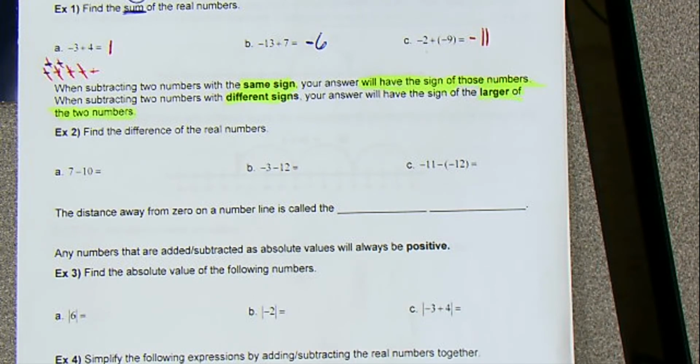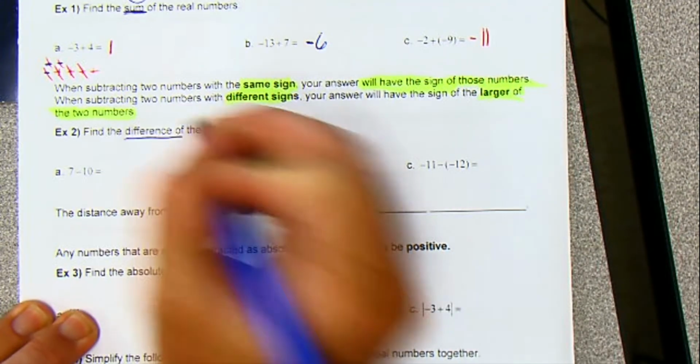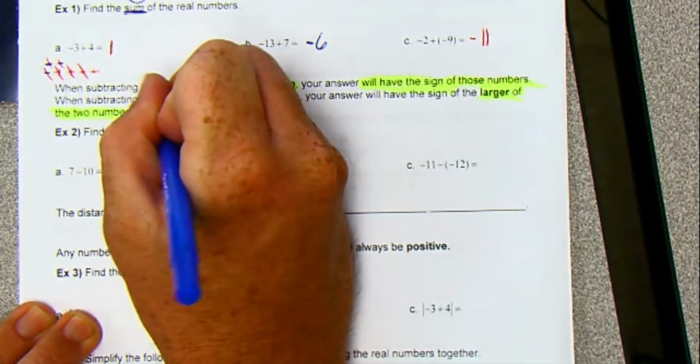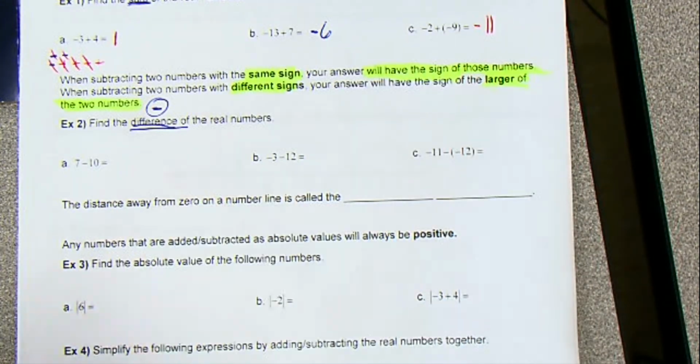Now it says find the difference of the real numbers. So the first thing we need to know is what difference means. Anytime we see the word difference, we are talking about subtraction. If we went back and referenced that chart from lesson 1.1, you would see that under the word subtraction, the word difference would be there. It means we are subtracting.